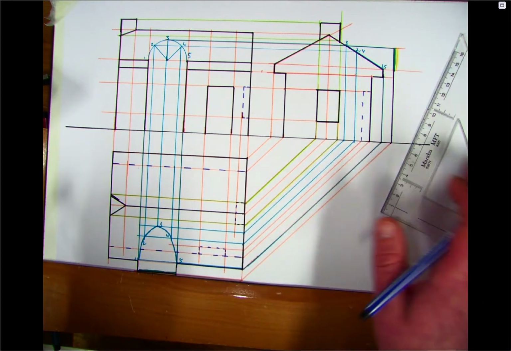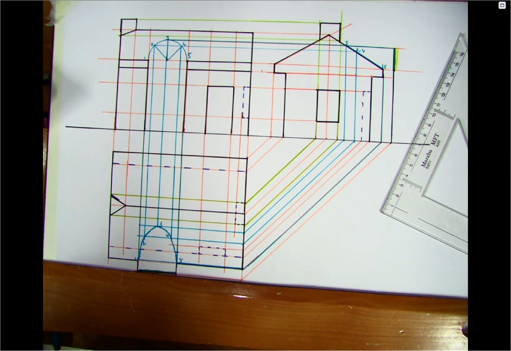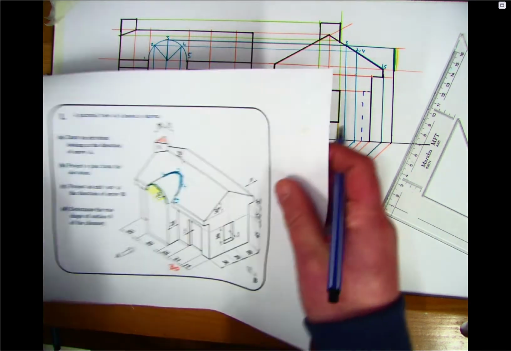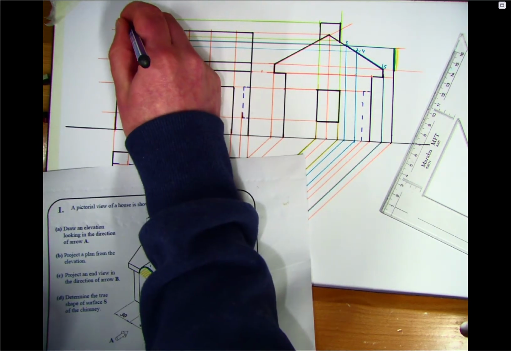So I have a bit in every view. I think that's the only things that I would see, so I'm happy enough with that. So the last part then is the true shape of surface S. So that's basically this part that we have here. I'm going to write S on this just to make sure.